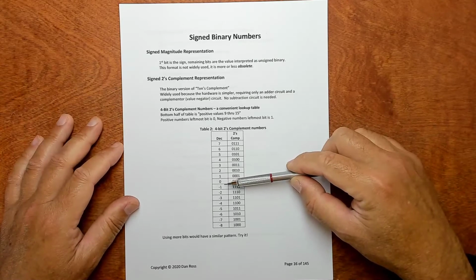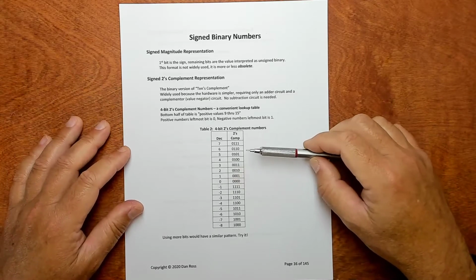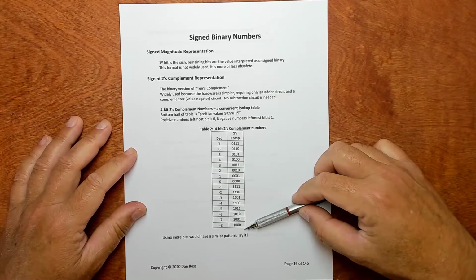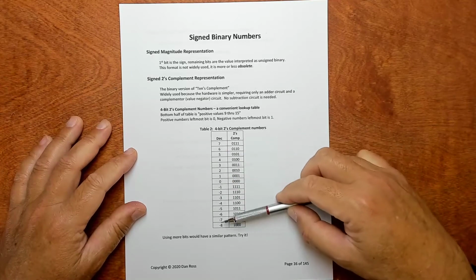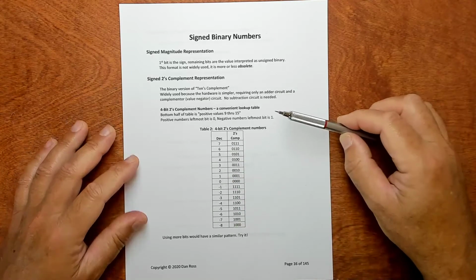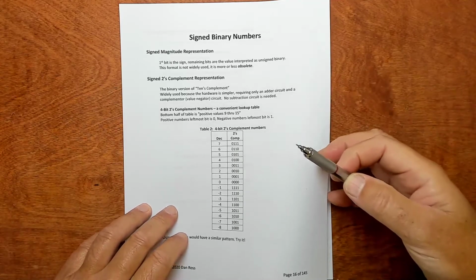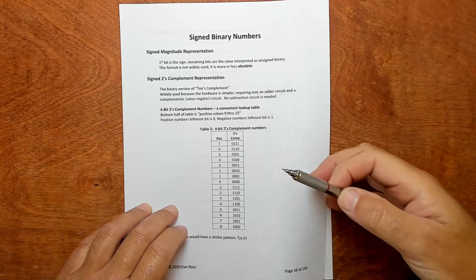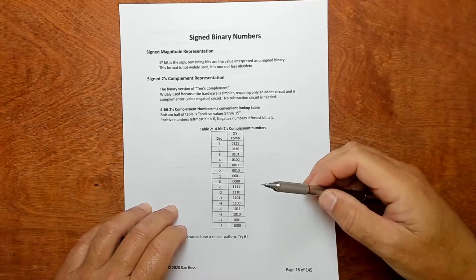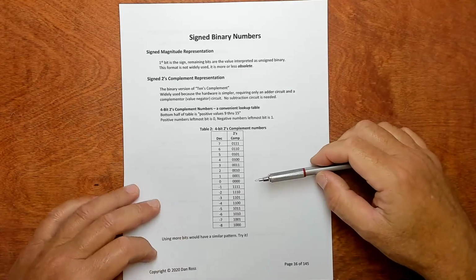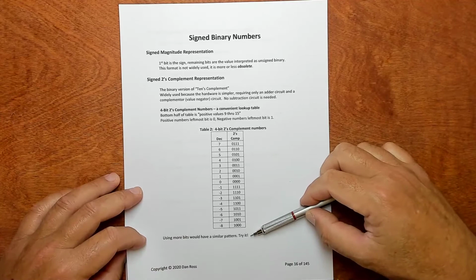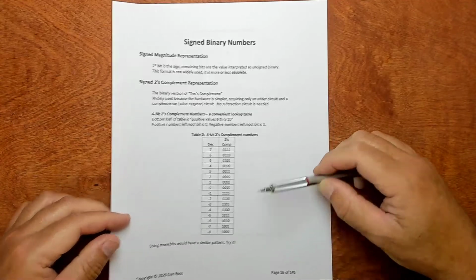The way to think of this really is that you have bit patterns, and then you have positive and negative values that are assigned to those bit patterns. That's all we need to understand, really. The math theory behind this, we don't need to get into much more than that. But you could try this with 5 bits or 6 bits, and see how that works.